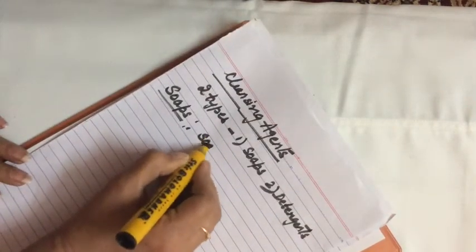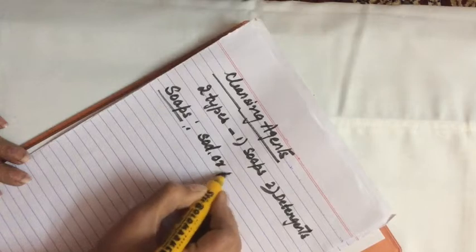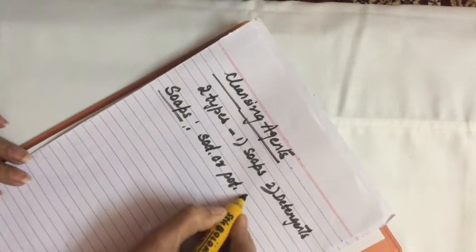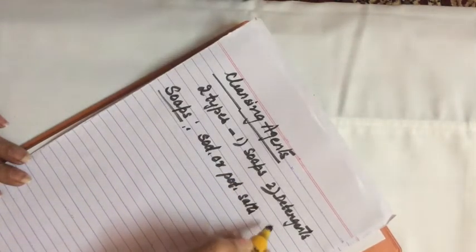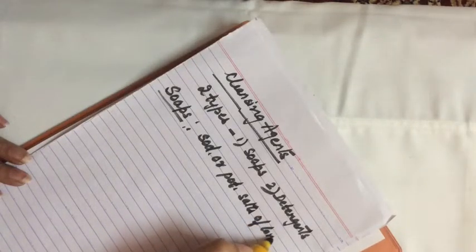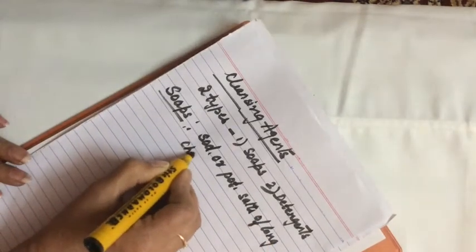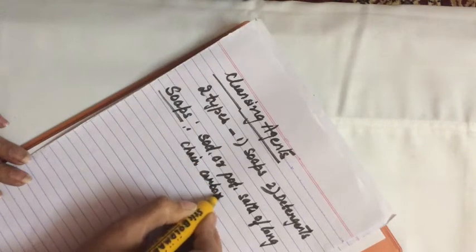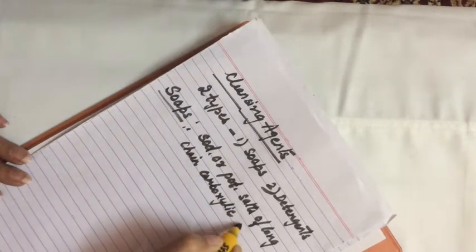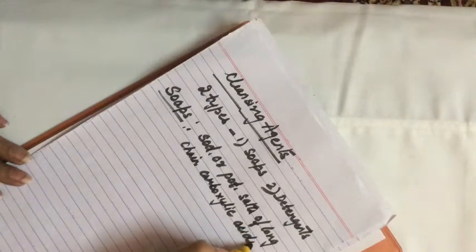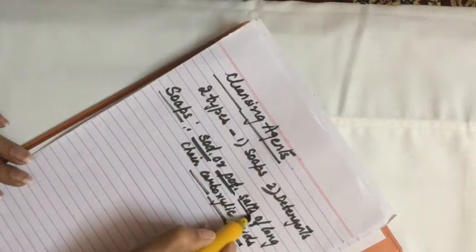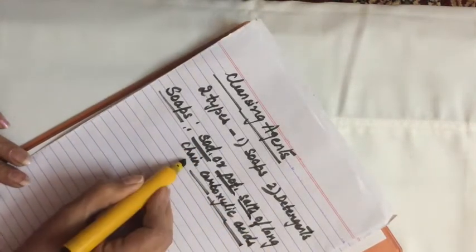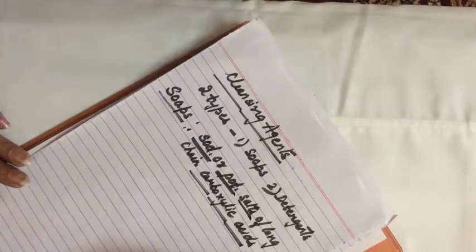Soaps are sodium or potassium salts of long chain carboxylic acids. Sodium or potassium salts of long chain carboxylic acids.